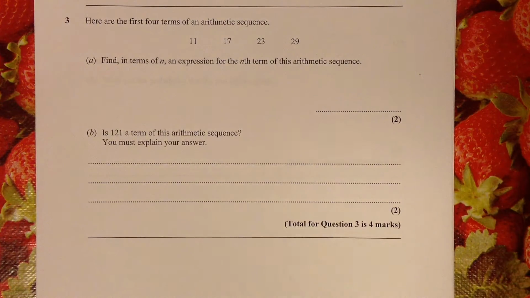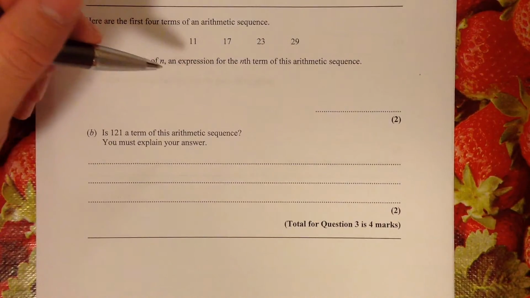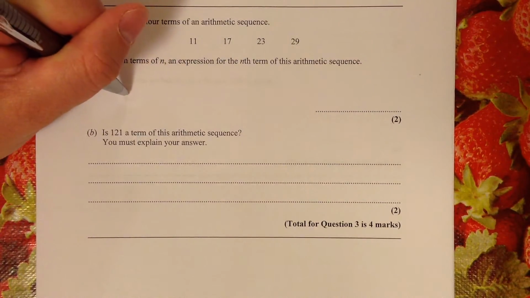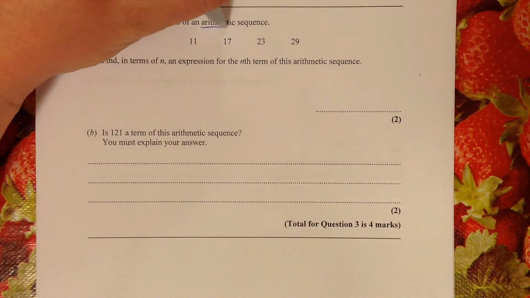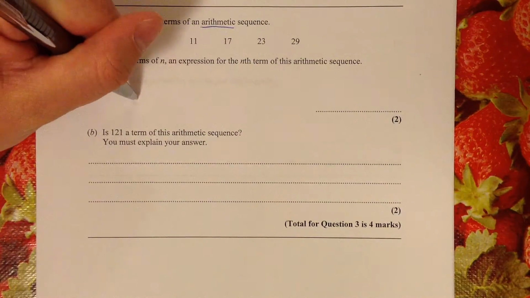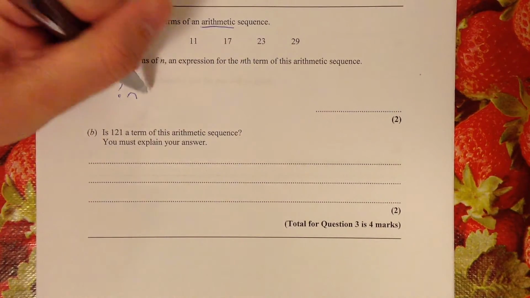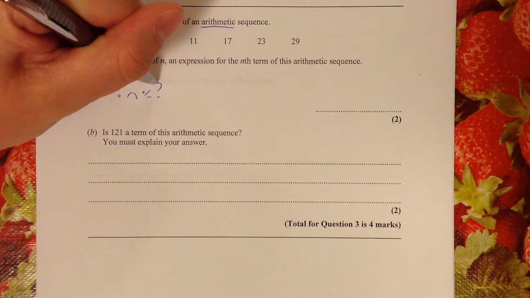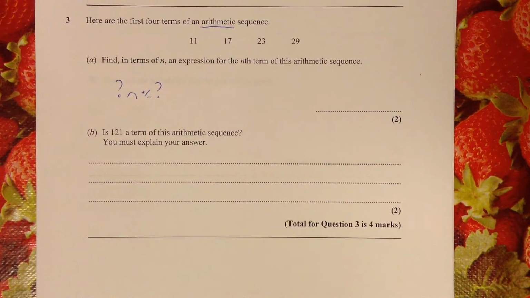A nice sequences question for number 3 here, and part A is asking us to find an expression for the nth term. Now we know all nth term expressions for an arithmetic sequence have an n term with a number in front of them and then a number at the end. So our objective is to try and find these two numbers.